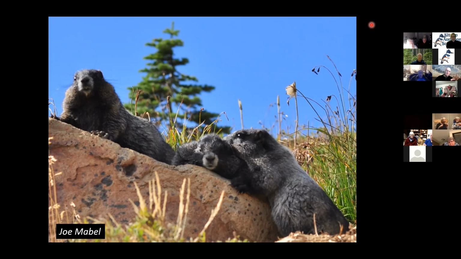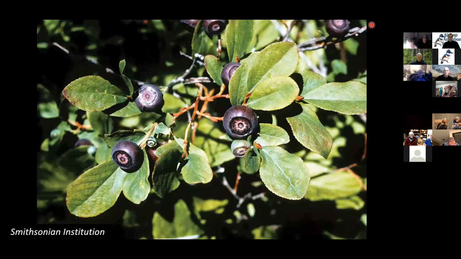So besides these animals, people also went to the mountains for plants, for a variety of reasons: medical reasons, spiritual reasons, technological, and for food. These huckleberries are probably one of the biggest draws for native people to the mountain.